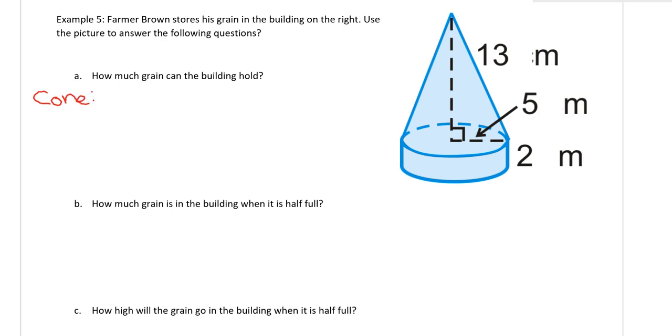Okay. So 1/3 times pi r squared times height. That's a 1 times pi times r, right, 5 is r. 13 is h, right? So 1/3 times pi times 5 squared times 13.